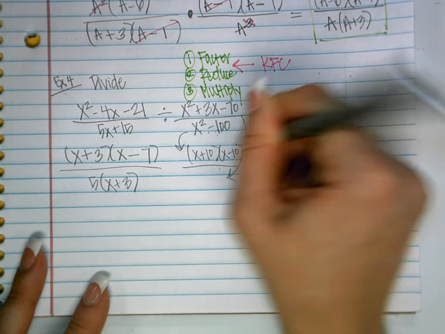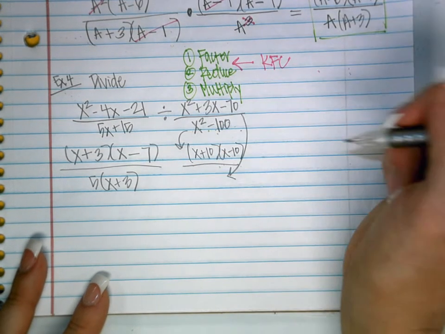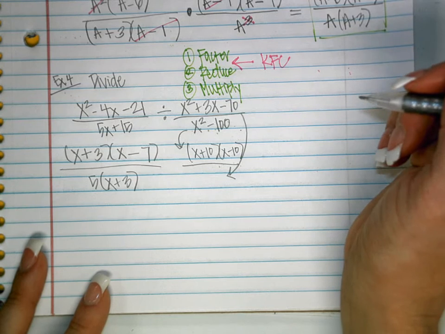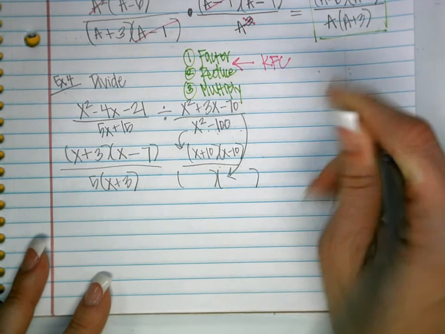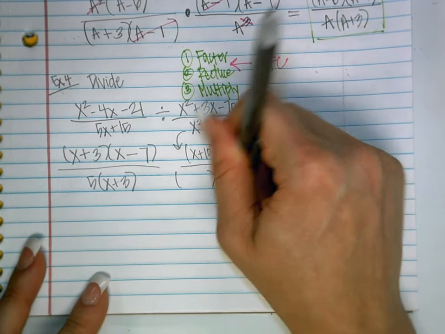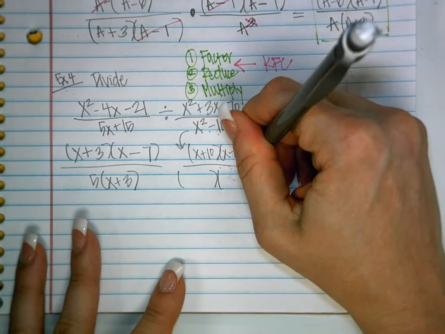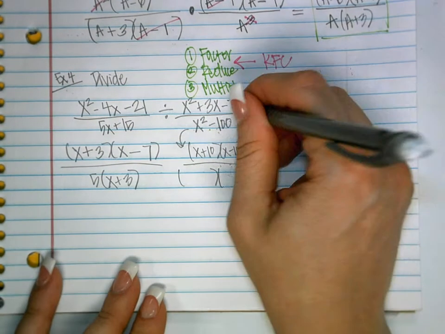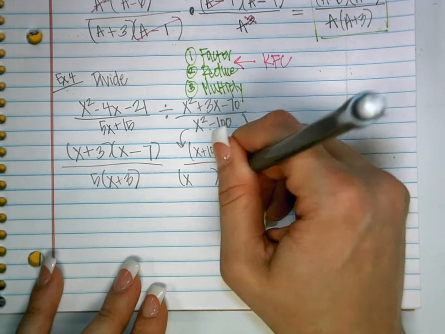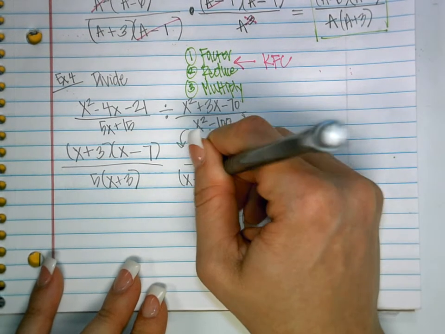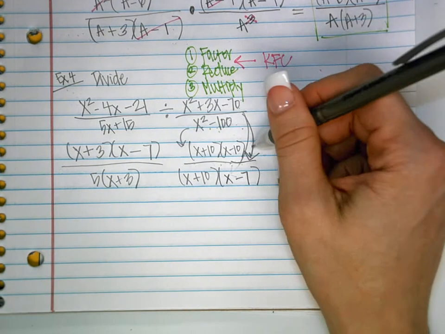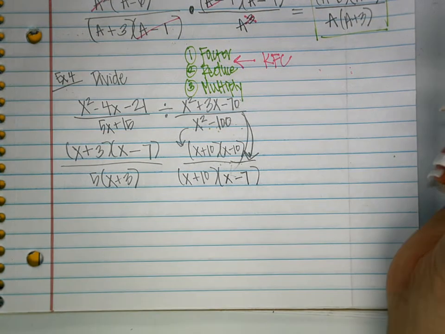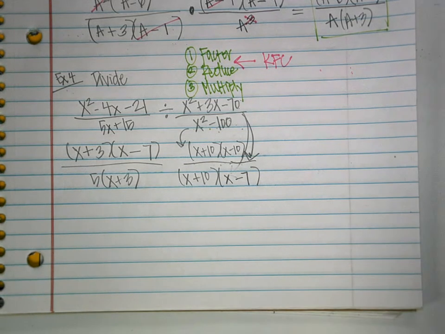Now, do you understand I'm flipping this at the same time? And then the denominator will now be what? What factors to give you that? Oh, goodness. 3 and 10. What multiplies to 70 and adds to 3? Positive 10, negative 7. So make sure if you're doing a divide problem, you're flipping it while you're factoring.